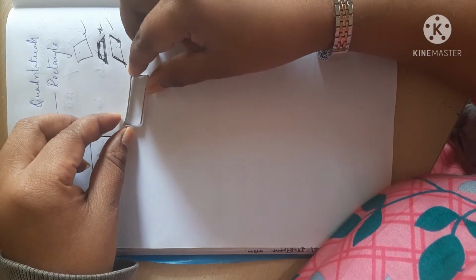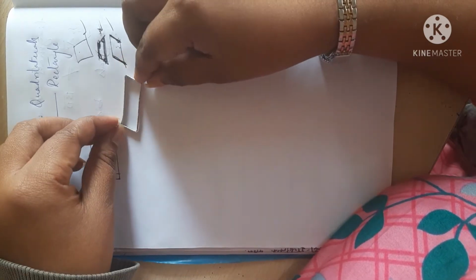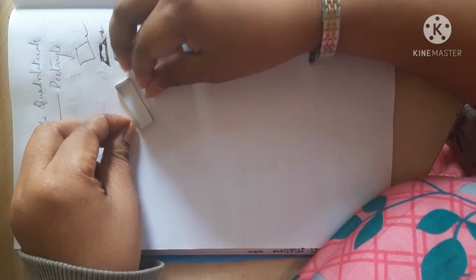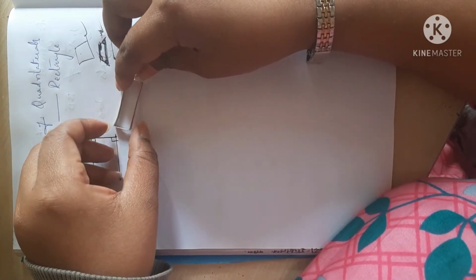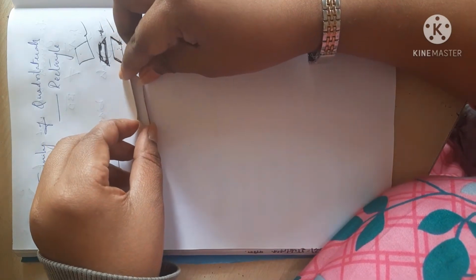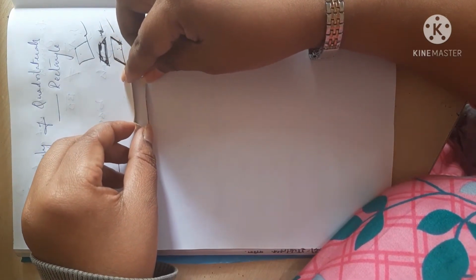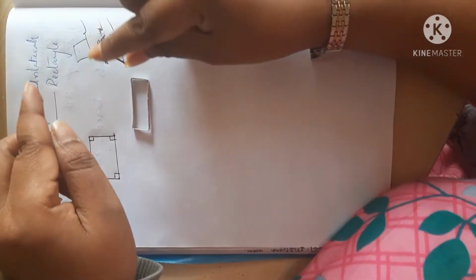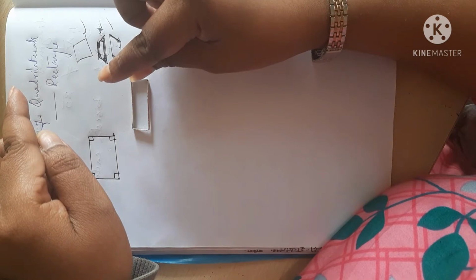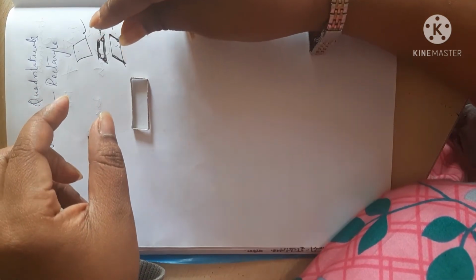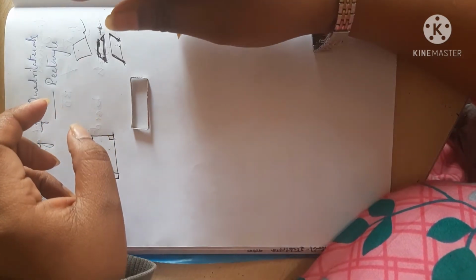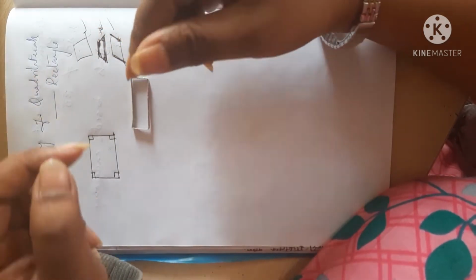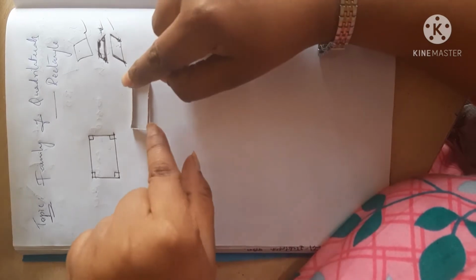Now it is turned into a parallelogram. Now this is a rectangle. Now it is turning into a parallelogram. So how does a rectangle become a parallelogram, or a parallelogram become a rectangle? You may say, teacher, when you do like this, it will be a parallelogram, and when you do like this, it will be a rectangle. I'm showing you, so you can say like this. But mathematically, what is the term called?